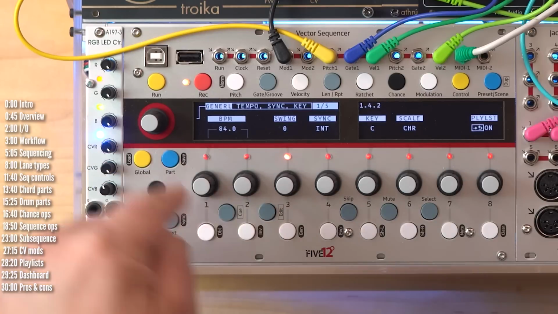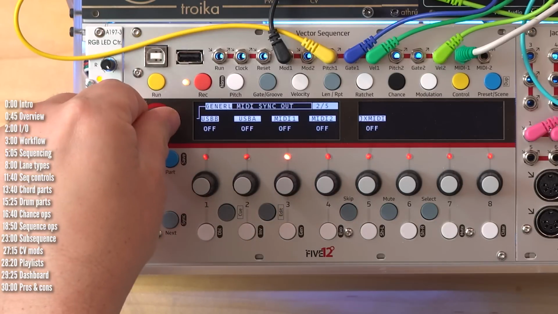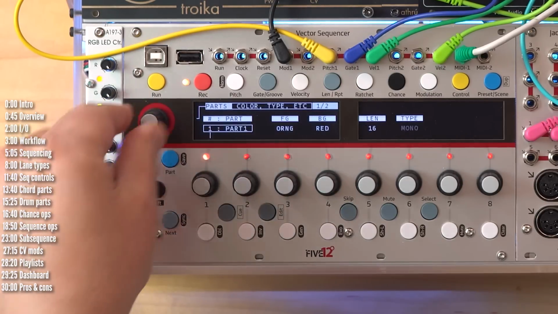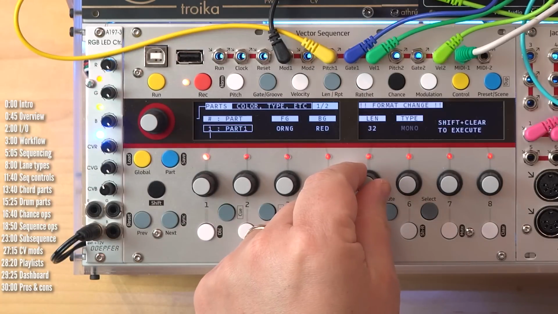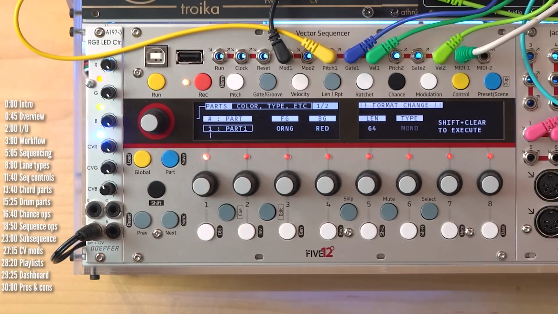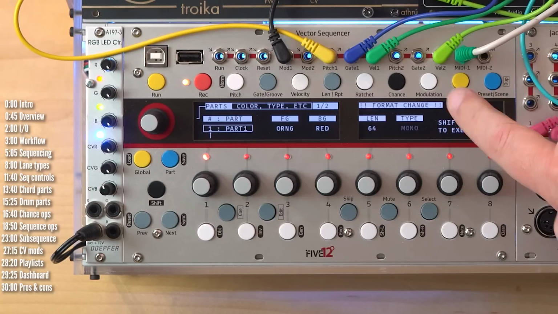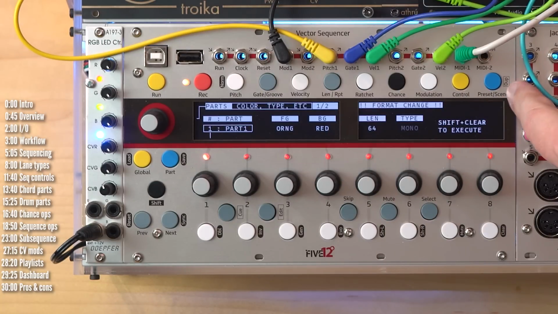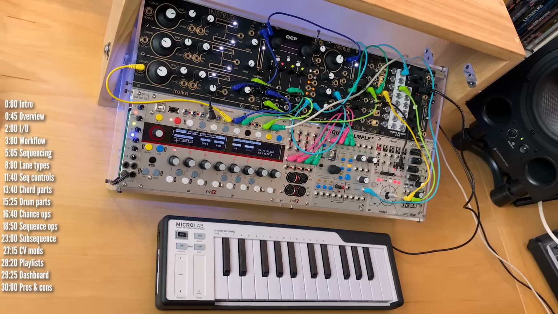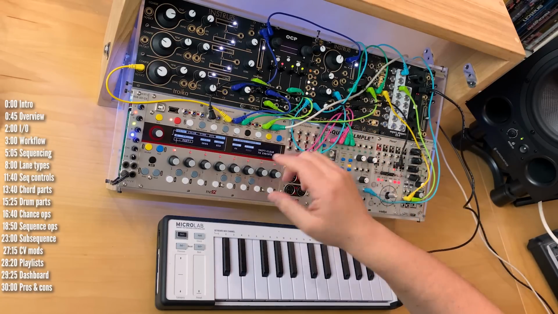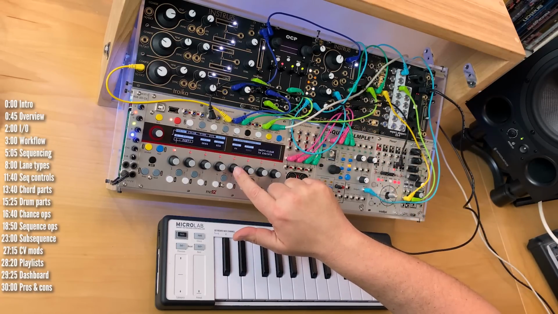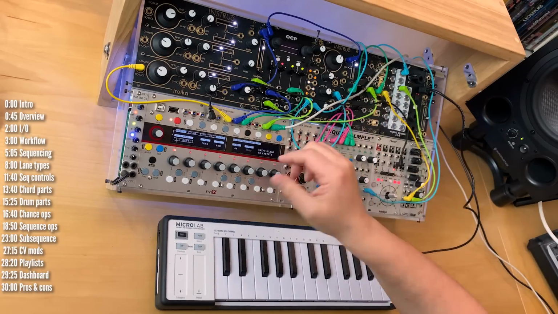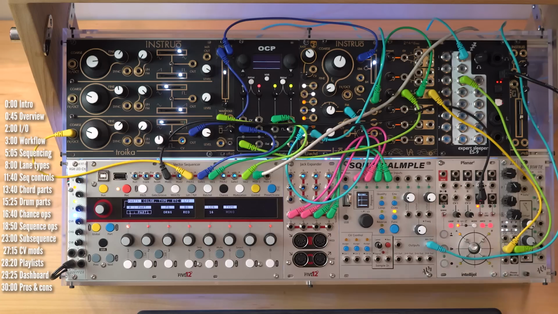If you want, you can head on into globals and change the part length to either 32 or 64 steps. The reason you see these exclamation marks and a shift clear function to execute is that doing this will reduce the amount of presets you have available in your part. Typically, you've got 20 presets per part. If you increase the part length to 64 steps, you'll have only 6 presets. Let's just keep it at 16. Anyway, back to part control.